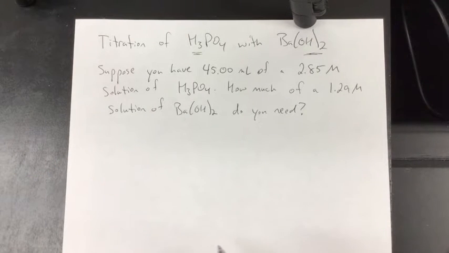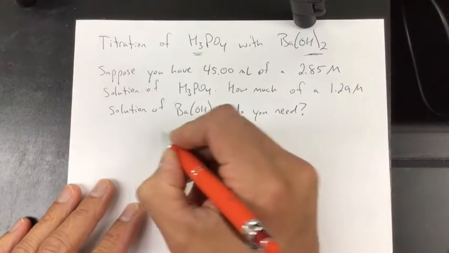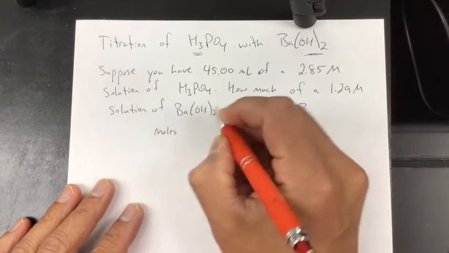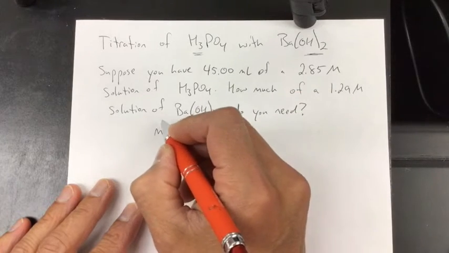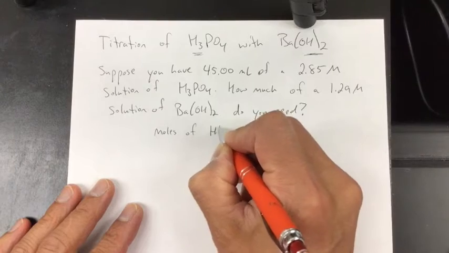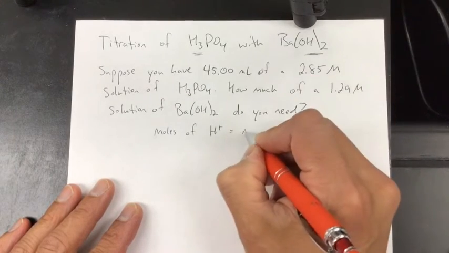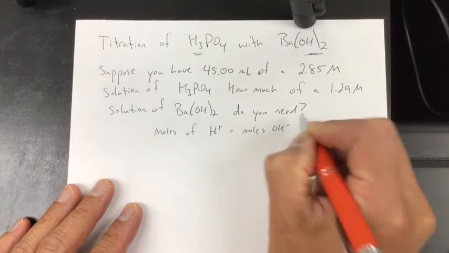To do this, remember my big understanding is that at the equivalence point, moles of H plus or acid are going to equal moles of OH minus.